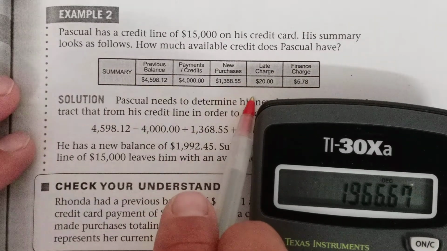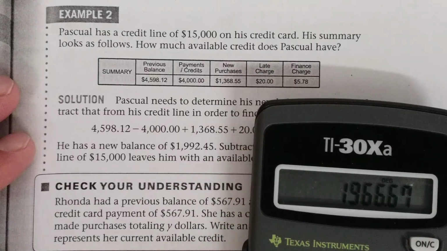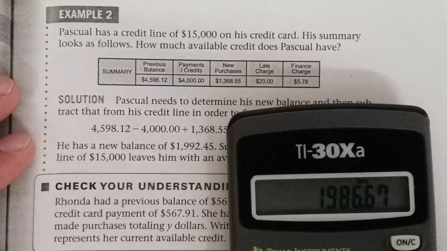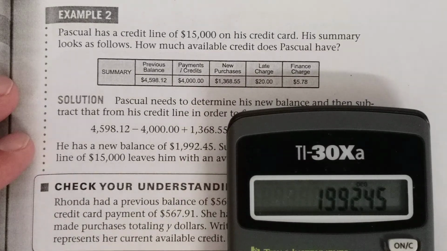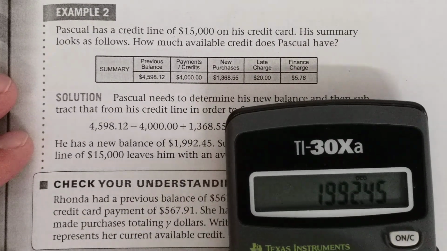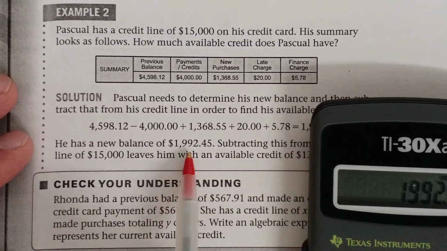He has a late charge of $20, so that adds to his balance, and a finance charge of $5.78, so that adds to his balance. So his balance now is $1,992.45, which is what we have here.